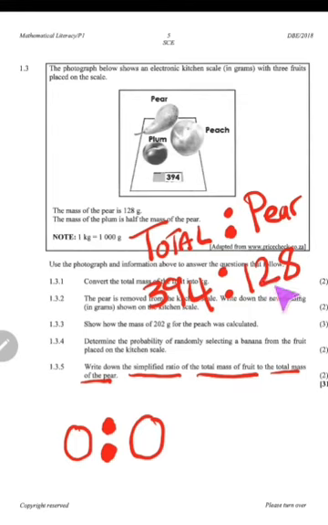So we will divide it by itself. But we must remember the mathematical law: whatever you do on the right hand, you must do on the left hand, or whatever you do at the left hand, you must do at the right hand.